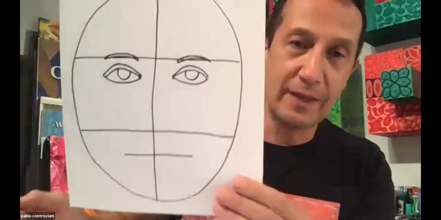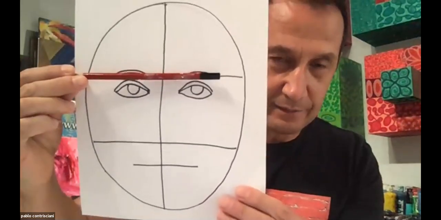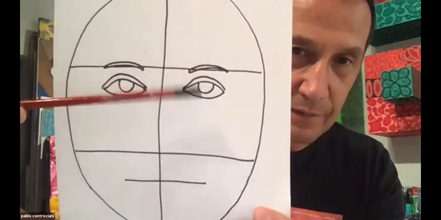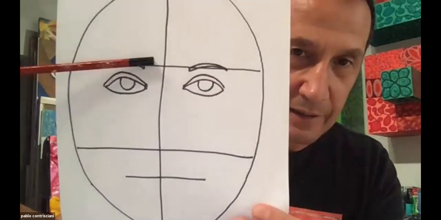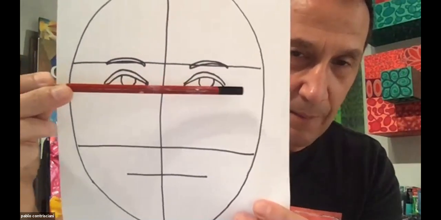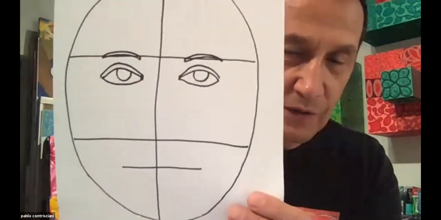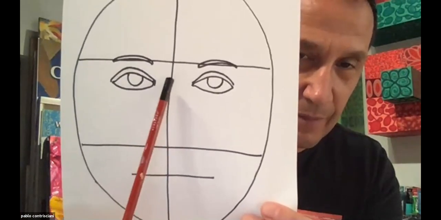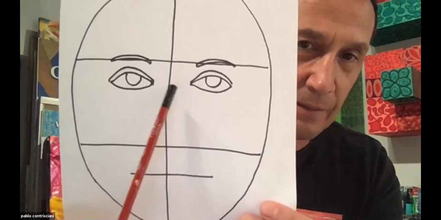The next step is going to be the eyes. You see, the eyes are located in the first line. The first line is really the eyebrows. The eyes are not here, are lower than there. The eyebrows are in the line. And then after the eyebrows, a little lower, we have the two eyes. You can make a line too, because the two eyes are in the same line. Also, the two eyes are in the same distance from the center, from the middle line. That's why the middle line is very important. It's our reference. You see?